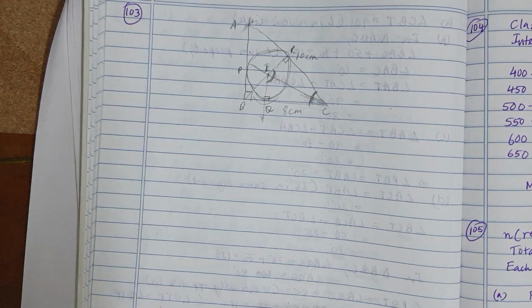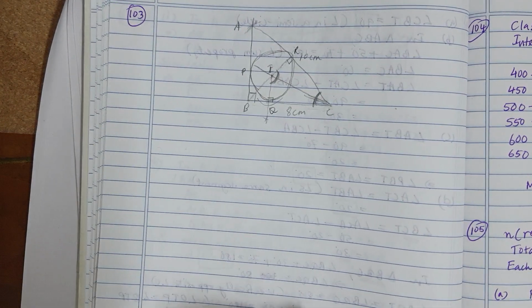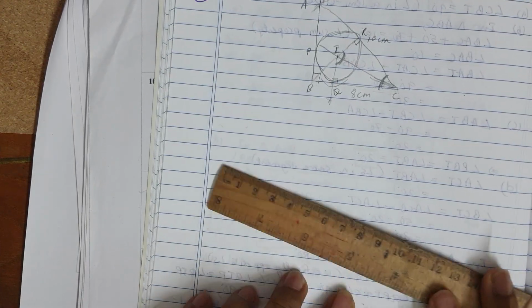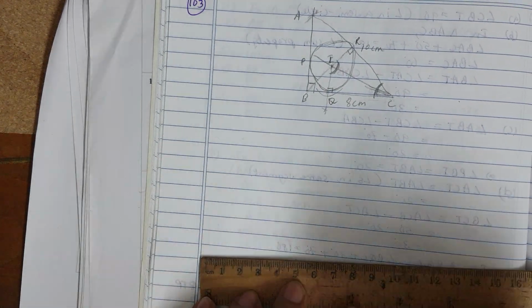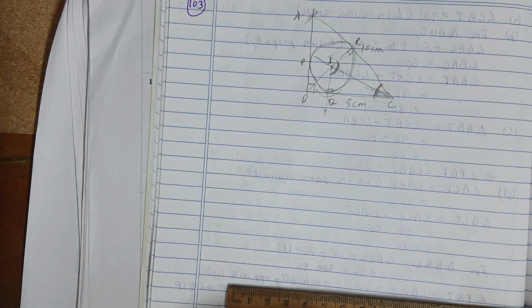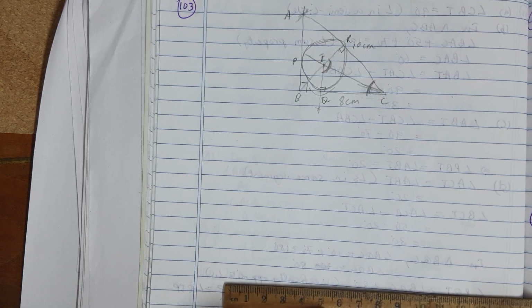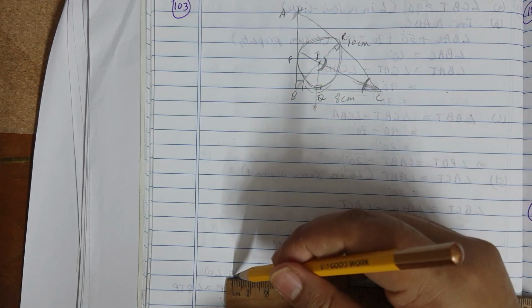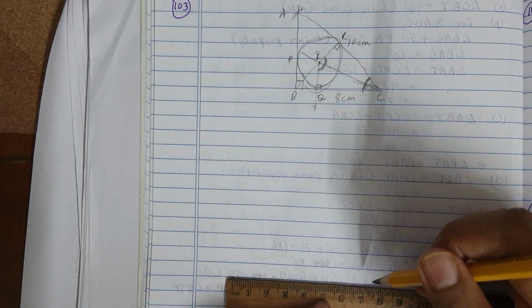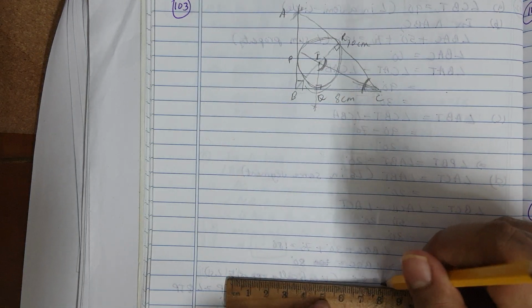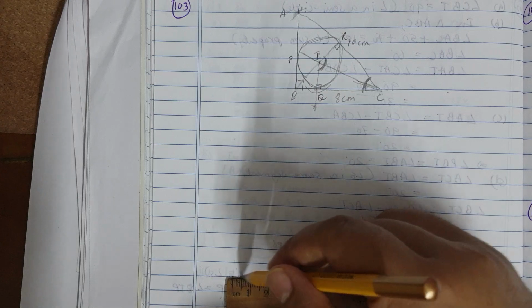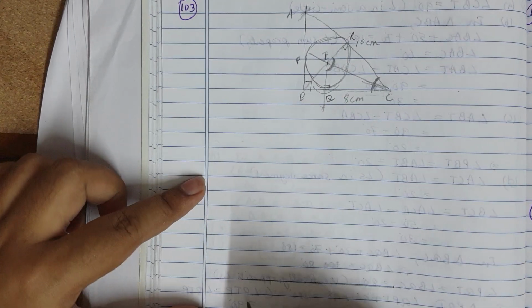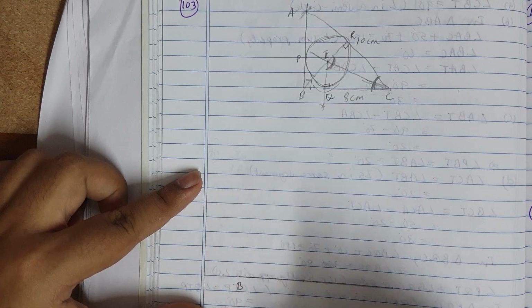Now let's start with the construction. Take a scale and draw an 8 centimeter length. So label it as BC.